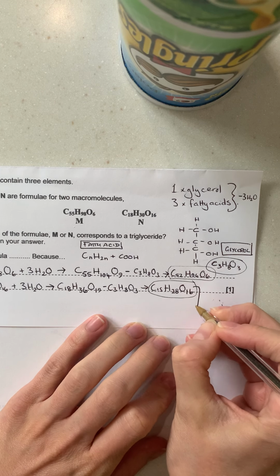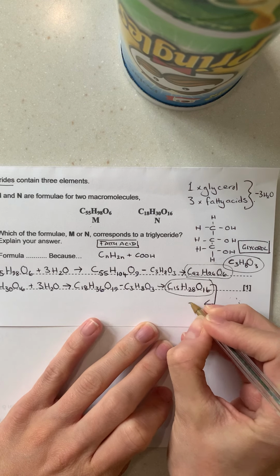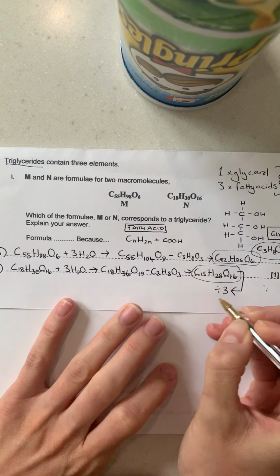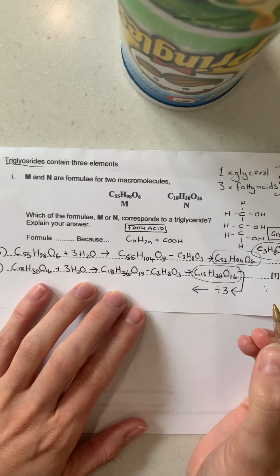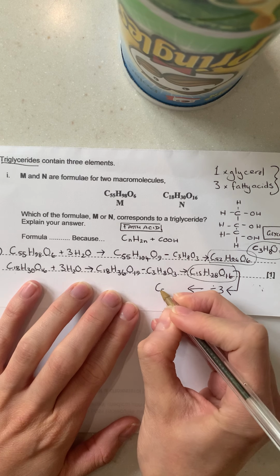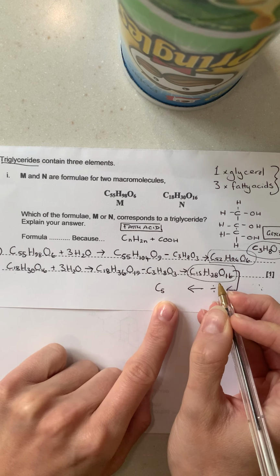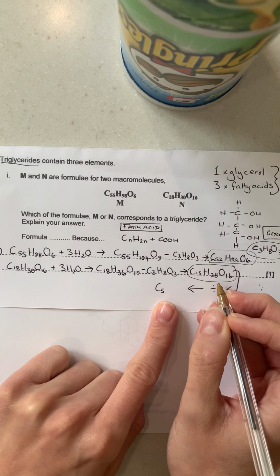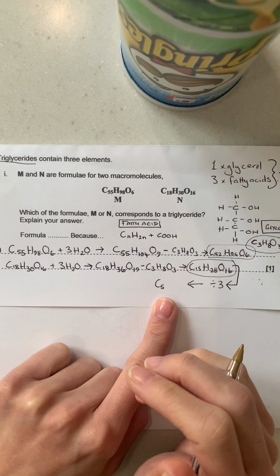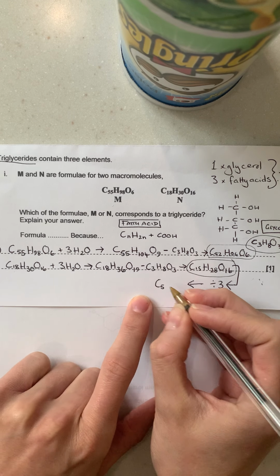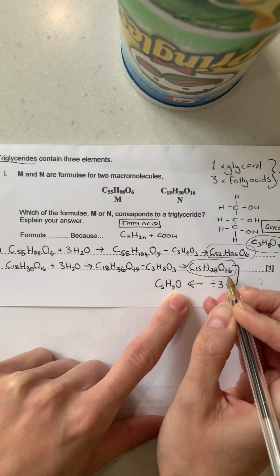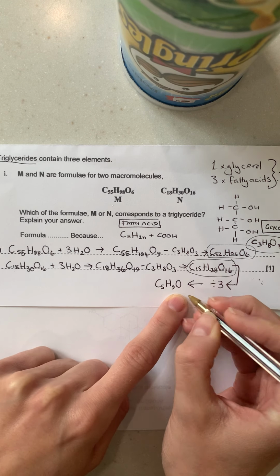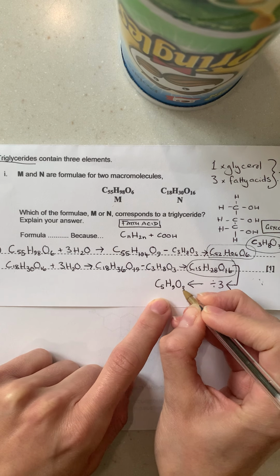Okay, so this one I'm going to divide by 3. So 15 divided by 3 is 5. 28 divided by 3 doesn't quite work, but I'm just going to round it, which takes us to 9. And then 16 divided by 3 again doesn't quite work, but I'm going to round it to 3.